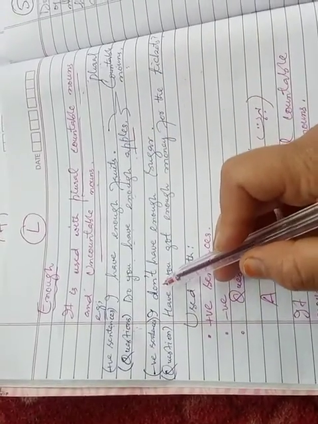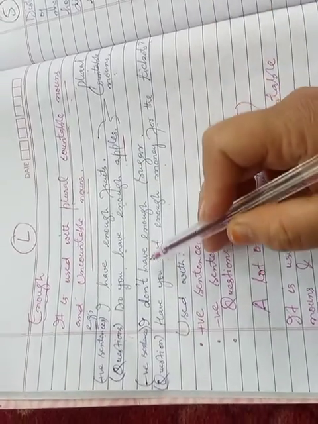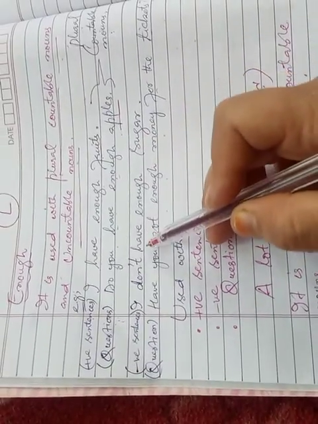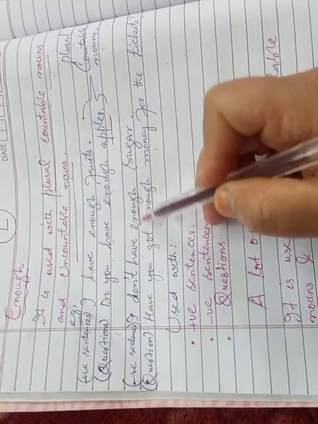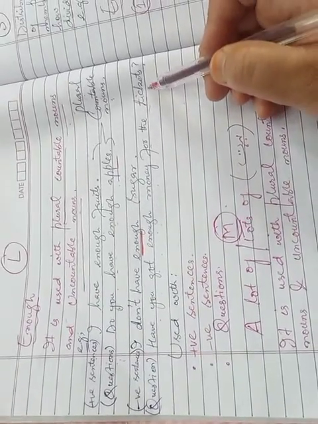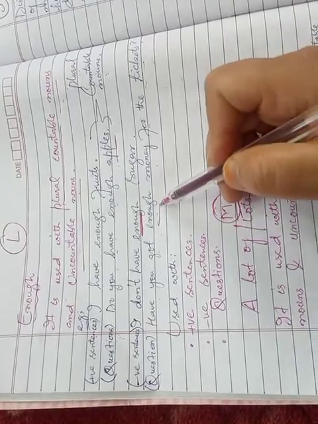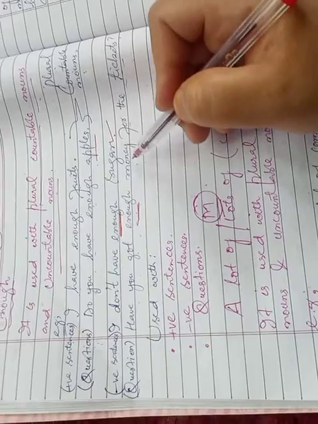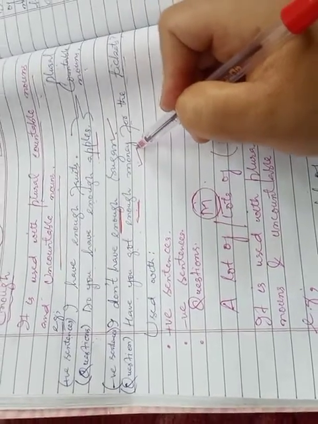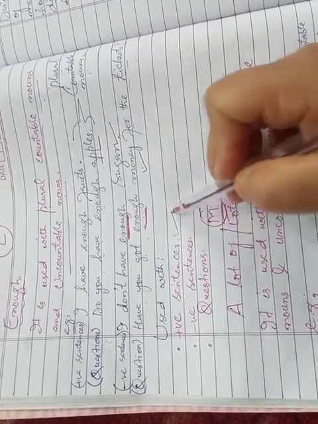Another example. I don't have enough sugar. Have you got enough money for the tickets? Here, I don't have enough sugar. This is a negative sentence. Here, enough is used in a negative sentence. Okay. Have you got enough money for the tickets? Here, it is also used in asking questions. Enough is used in asking questions, but used with uncountable nouns. Sugar is an uncountable noun and money is an uncountable noun. My dear students, in simple words, enough is used with positive sentences, negative sentences, and in asking questions.